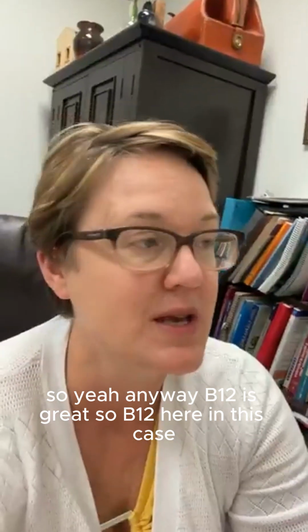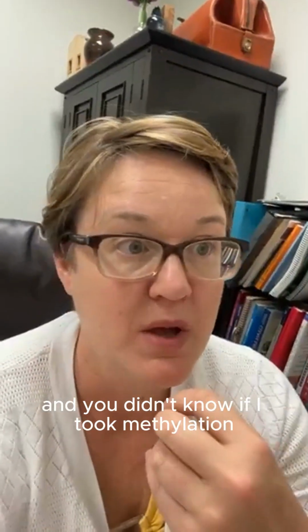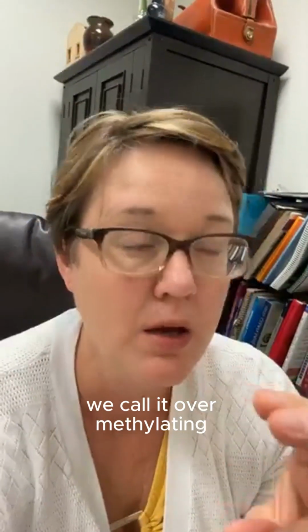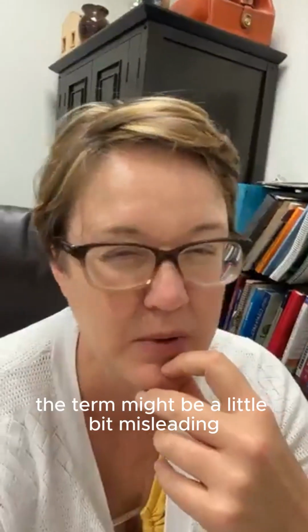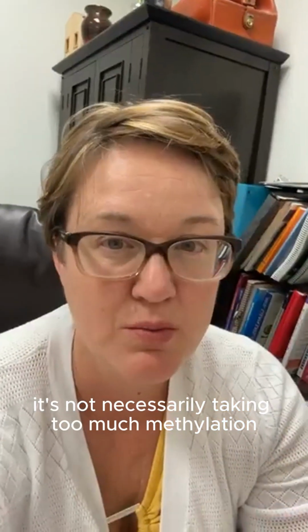So B12 here, in this case, if you had a touchy nervous system and you didn't know if taking methylation would make things worse, we call that over-methylating. The term might be a little misleading because it's not necessarily taking too much methylation.